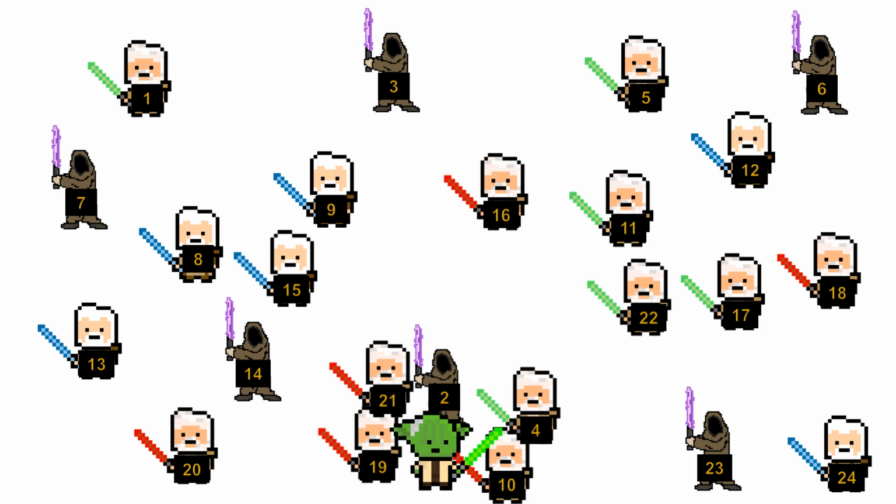So even though he gave every single person an equal opportunity to be chosen in the sample, because of chance, we still have under and over representation. So here, obviously, the red lightsaber Jedis have been massively overrepresented. The blue have not been represented at all, and the purple and the green have been underrepresented. So we're going to introduce massive biases there.